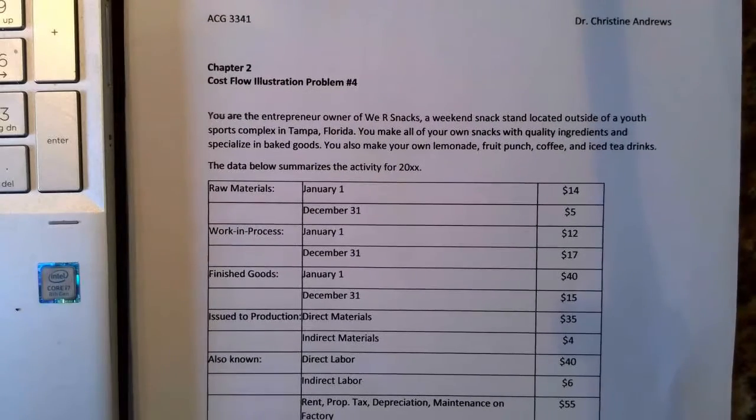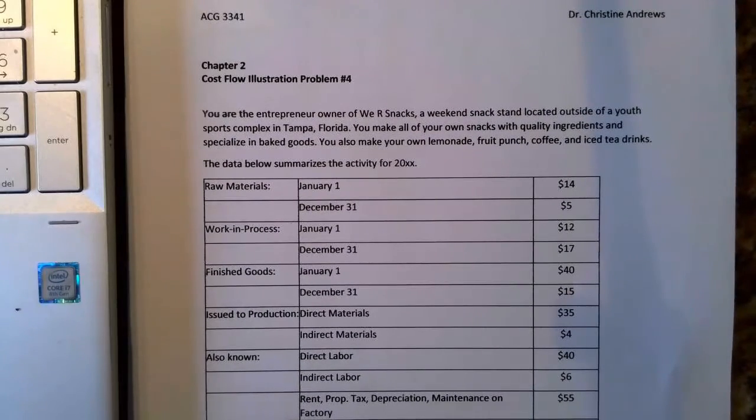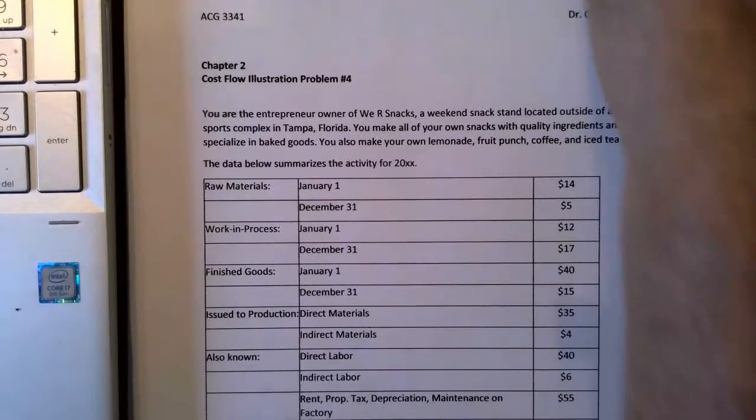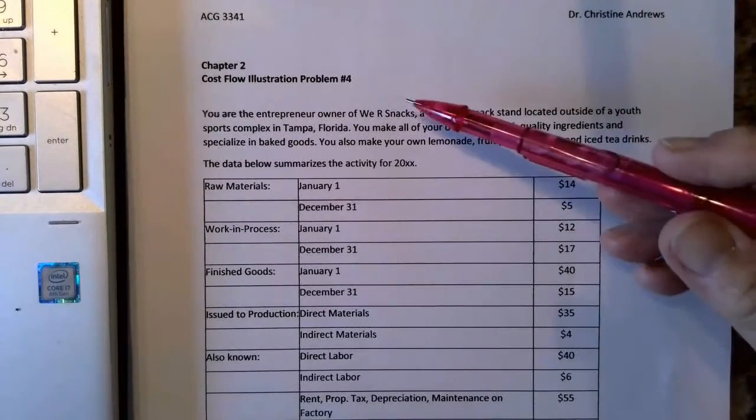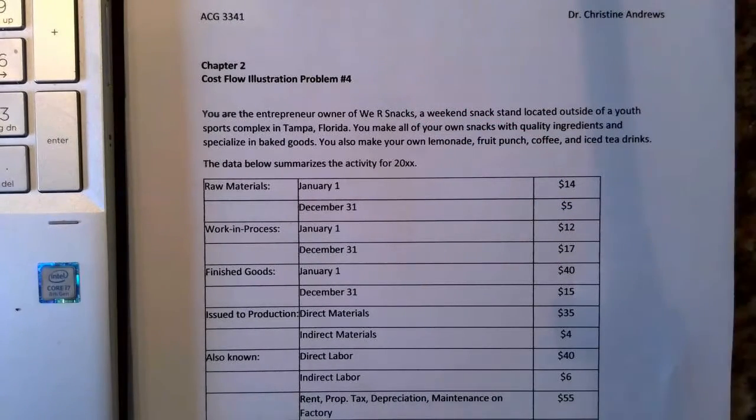Okay, this is We Are Snacks, and this is Chapter 2. It's a cash flow illustration problem number 4. Okay, so print this off. I'm going to work it. There's not enough space here anyway. So print it off, and then we'll work it together.